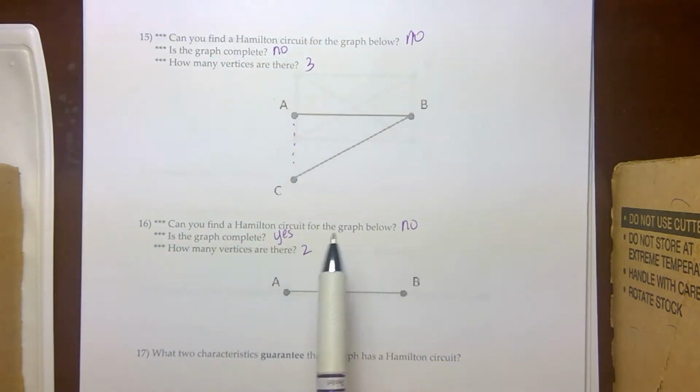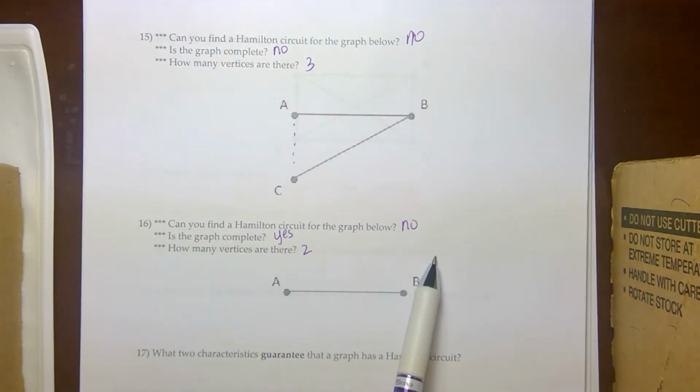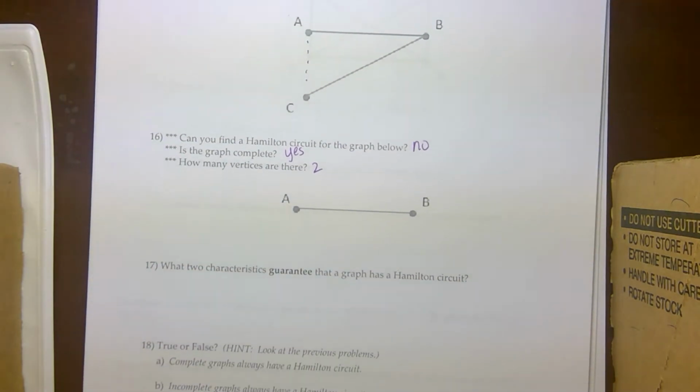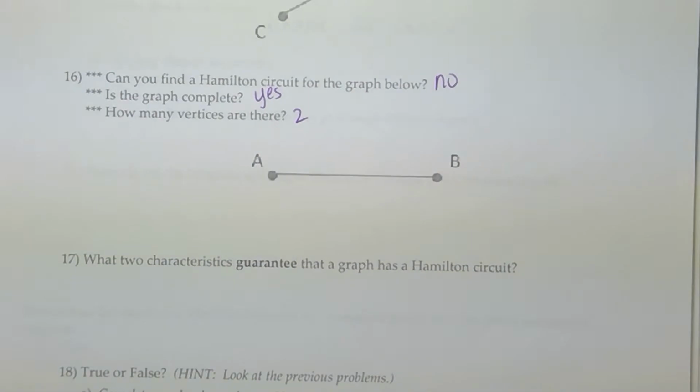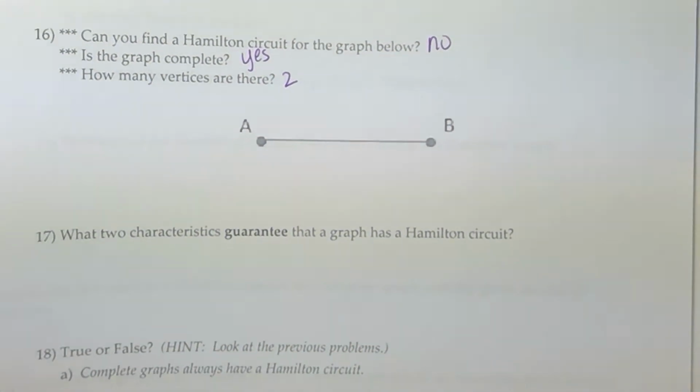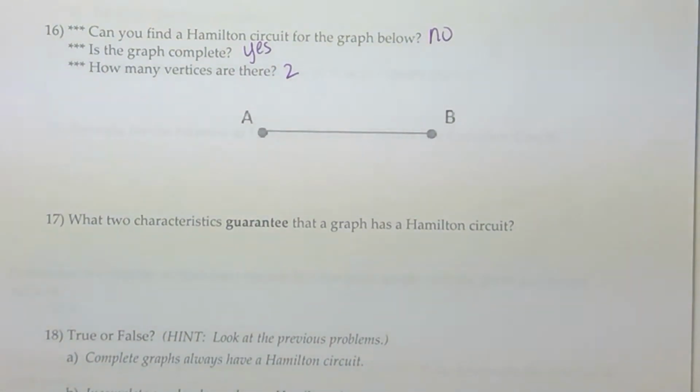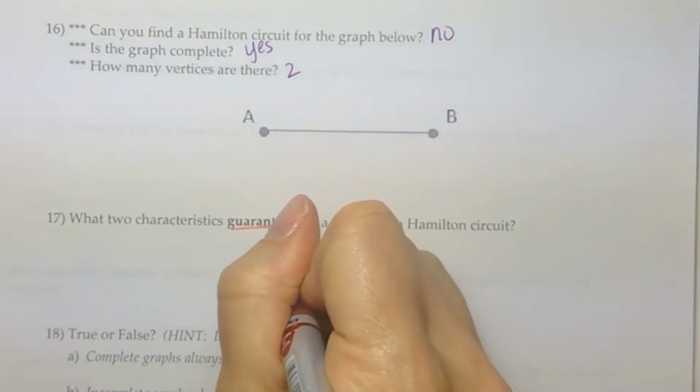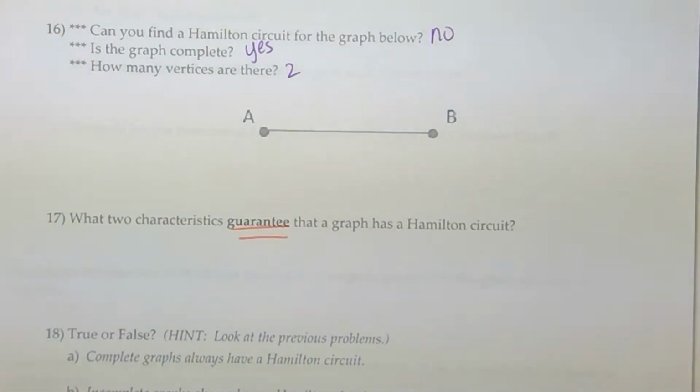And then on 16, you can't find a Hamilton circuit because I can't repeat an edge. So the only way to get through this as a Hamilton circuit would be to repeat that edge, and I'm not supposed to do that. Even though the graph is complete, there's no Hamilton circuit. There are 2 vertices there. So number 17, this isn't really enough examples for us to discover this, but number 17, what 2 characteristics guarantee that I will have a Hamilton circuit?